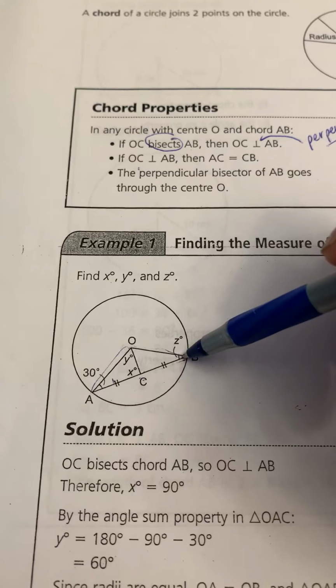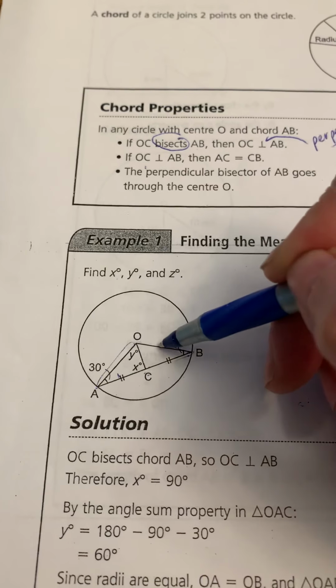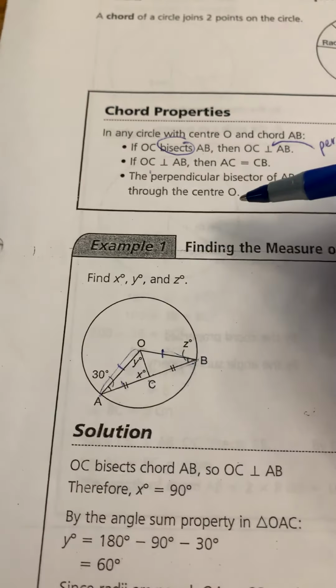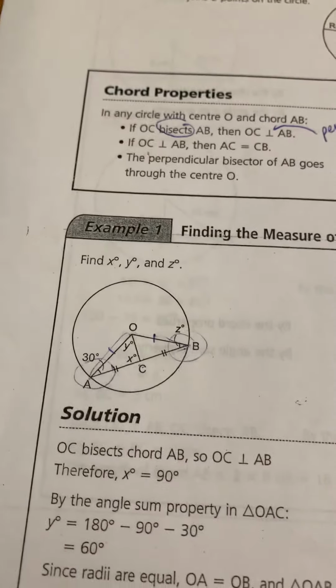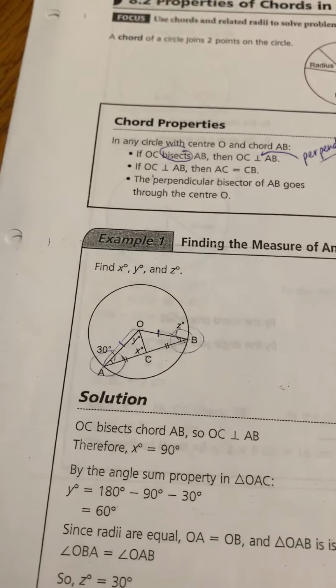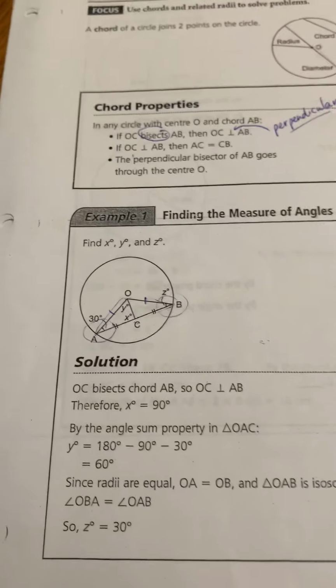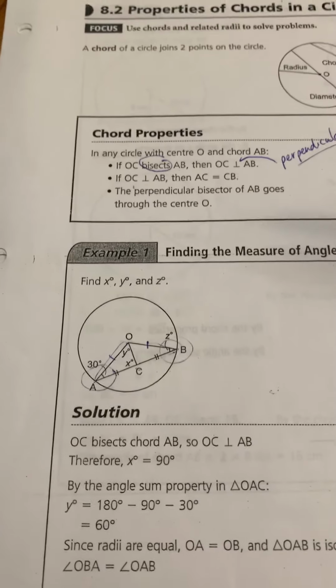You can see that this is a radius, and this is also a radius, which means this side and this side are exactly the same as well. That means that this angle and this angle are exactly the same. So if you don't remember that from grade 6, you should have taken a look a little bit at isosceles triangles. That's what happens.